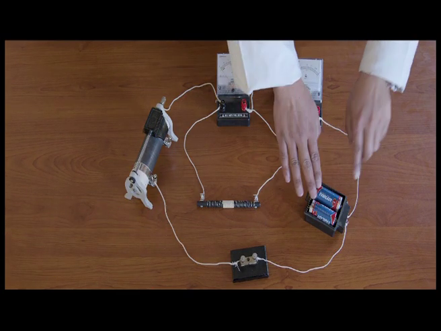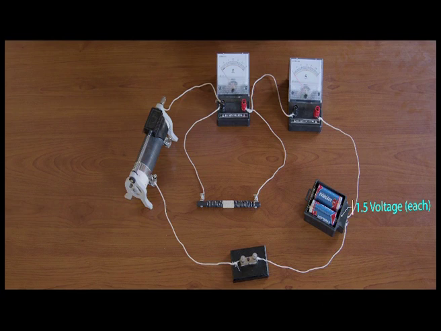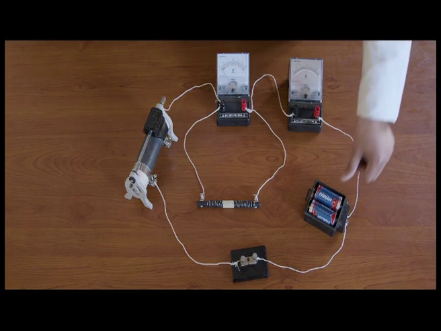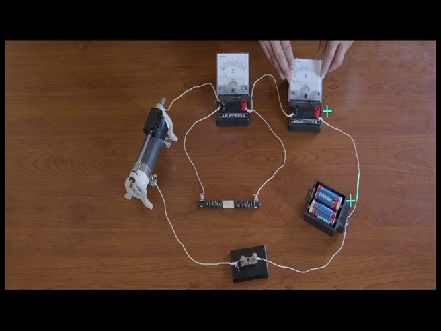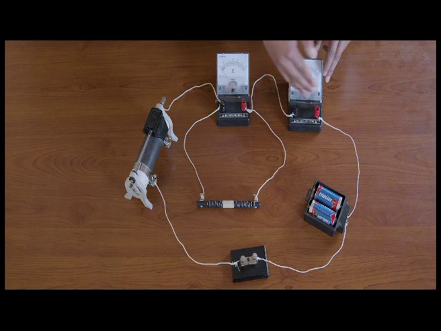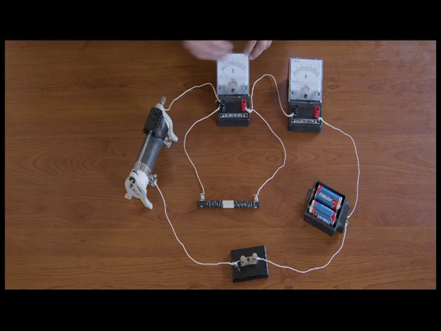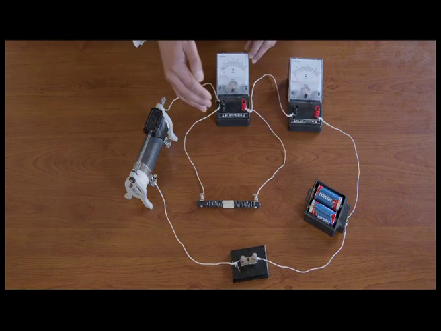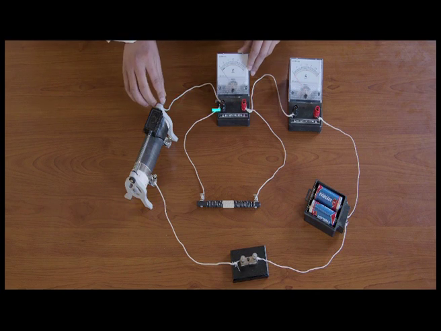So to begin with, I have two fresh dry cells, each with 1.5 volts. And the positive terminal of the cell is connected to the positive terminal of the ammeter. And the function of the ammeter here is to measure the amount of current flowing through the circuit. From the negative terminal of the ammeter, it's connected to the positive terminal of the voltmeter. The function of the voltmeter here is to measure the voltage across the resistance connected parallel to the voltmeter. And from the negative terminal of the voltmeter, it is connected to the upper end of the rheostat.